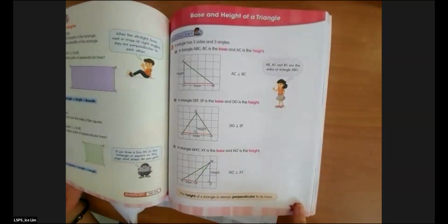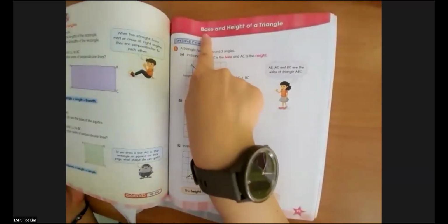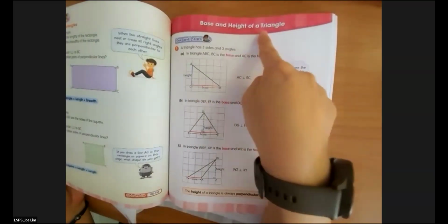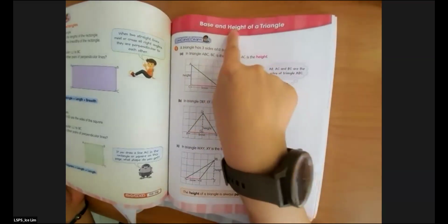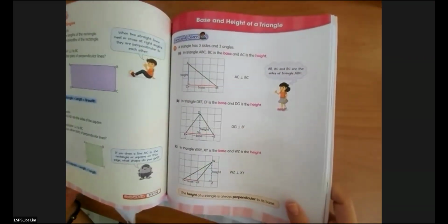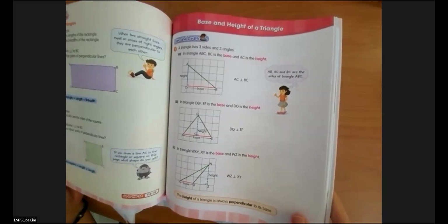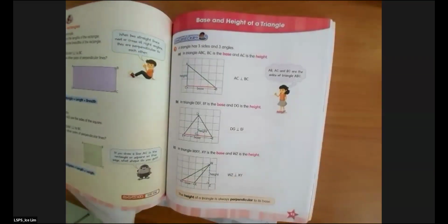Okay, first, we are looking at page 93. Today, our biggest challenge is to make sure we can identify base and height of every triangle accurately. Actually, we started on this yesterday, base and height of the triangle, as well as starting to use the formula to calculate area of triangles. Now, this is page 93.